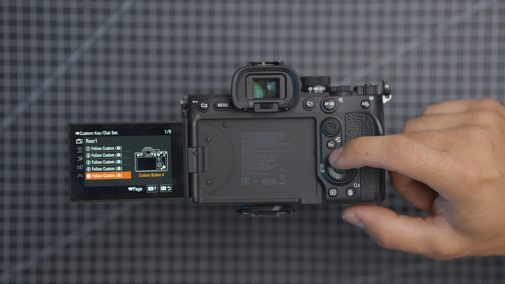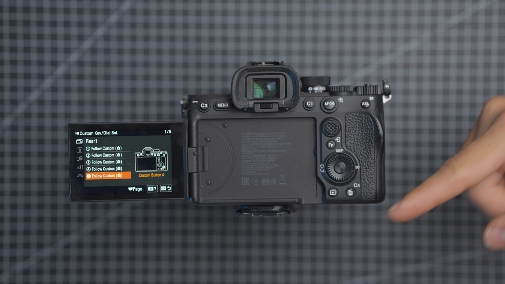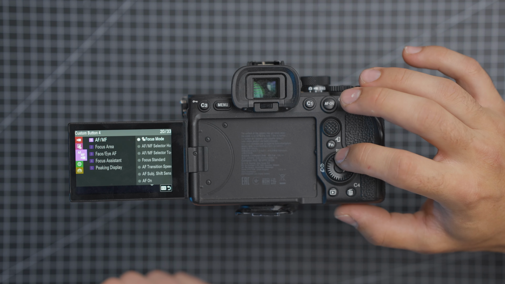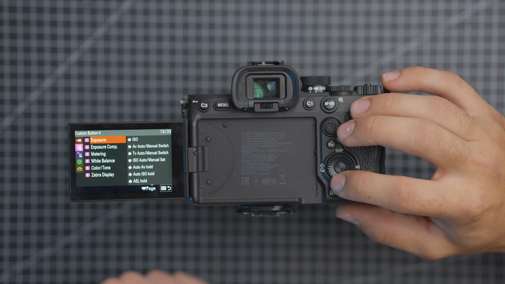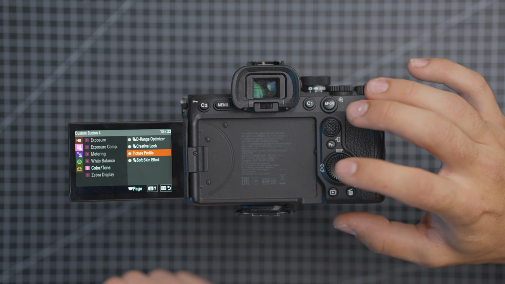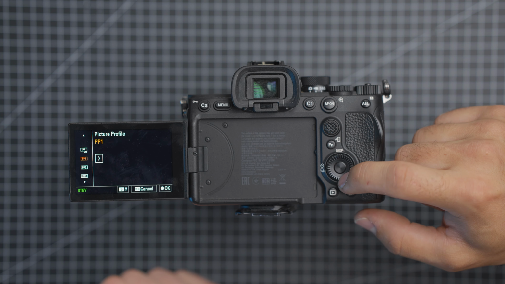I have a couple of ones that I like a whole lot. C4, for example, that's down here. We're gonna set that to something that I call the, let's see, color tone, picture profile. Now, when you're in video mode and you hit C4, you can just adjust the picture profile to whatever you want it to be. Very good, especially if you're on the go, doing a lot of vlogs, vlogs combined with cinematic stuff, and you just want to change between S-Log and different picture profiles.